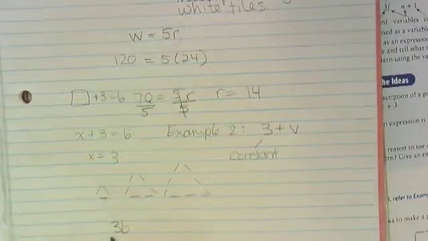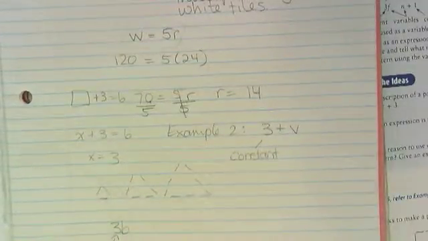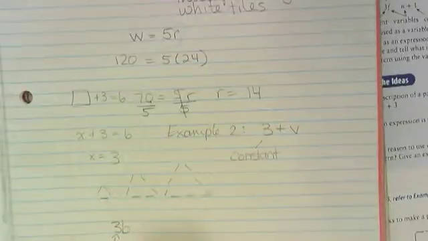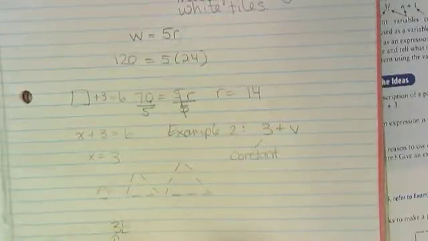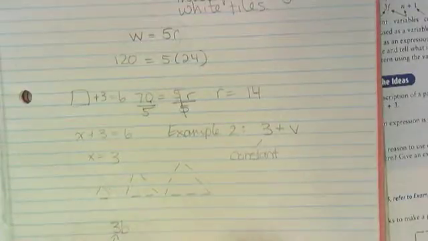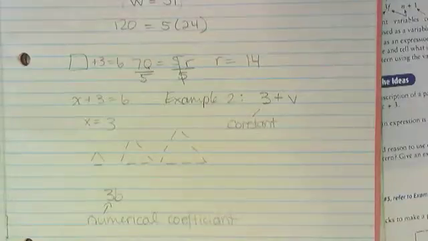What's this called? A number. No, a digit. This is the numerical coefficient. Coefficient. I didn't know that. It's a big word. We don't actually have to spell that, right? We didn't have that as spelling.